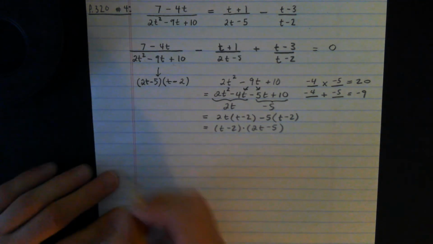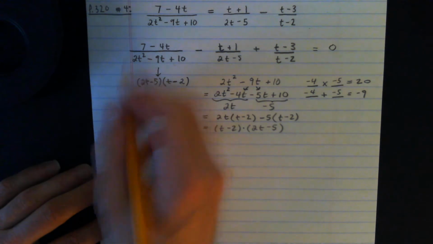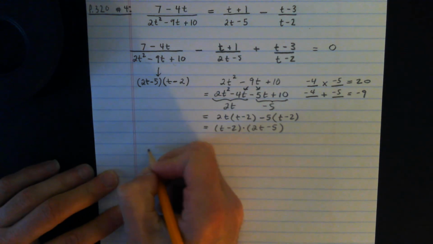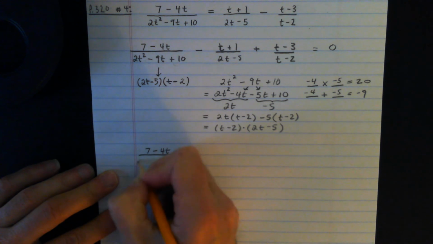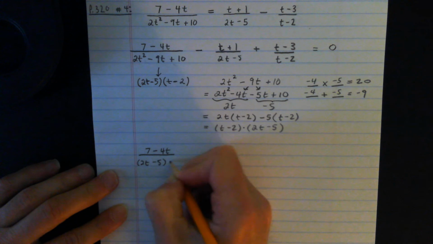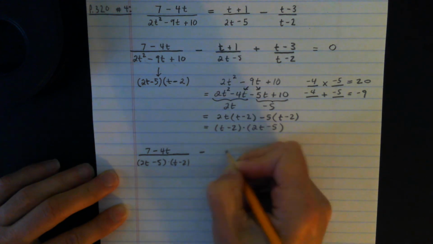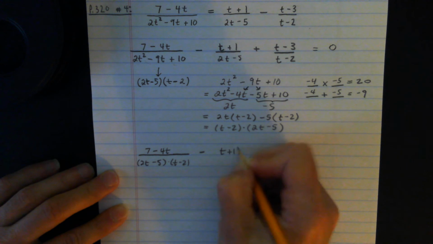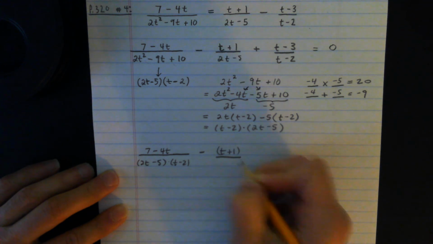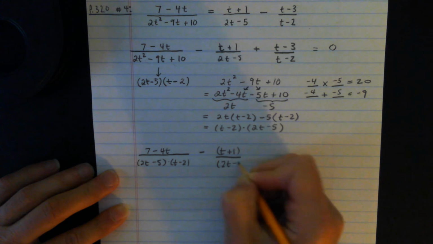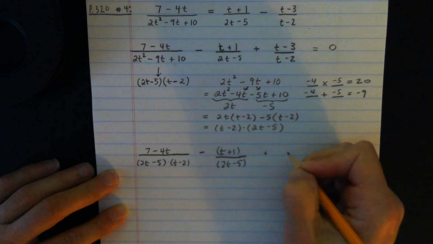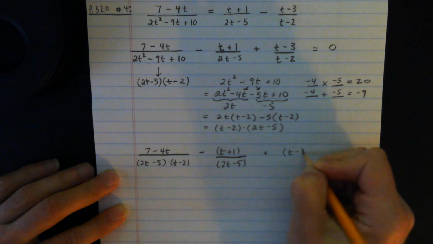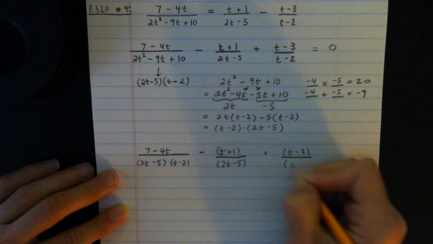Alright, so what's my equation look like at this point? Well, I've factored that denominator, so I've got this. 7 minus 4t over 2t minus 5 times t minus 2, minus t plus 1 over 2t minus 5, plus t minus 3 over t minus 2.